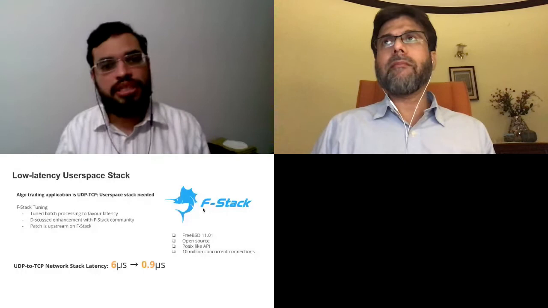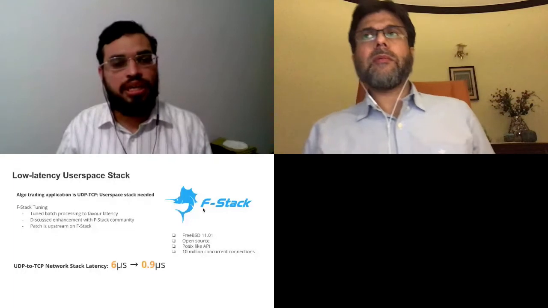After looking at different user space stacks, we shortlisted FStack because it's open source and based on FreeBSD 11.01. It's very easy to use. It has APIs which are very similar to POSIX. Also, it's very reliable, and it can support up to 10 million concurrent connections, which is well aligned with the 3D requirements.